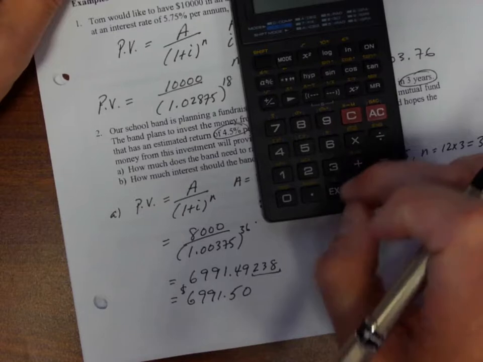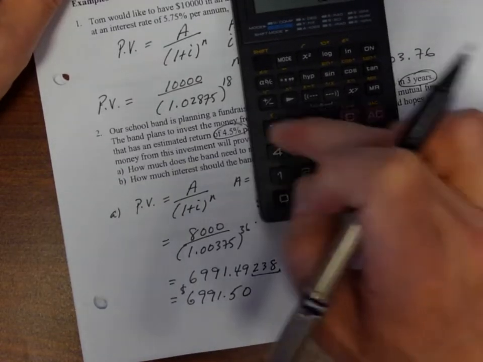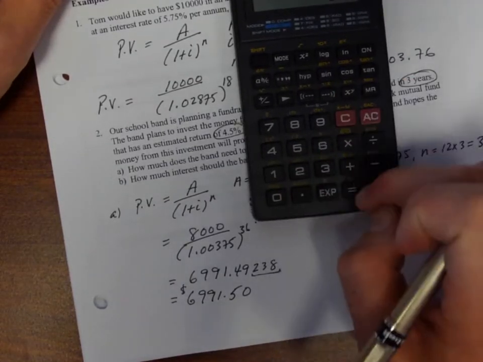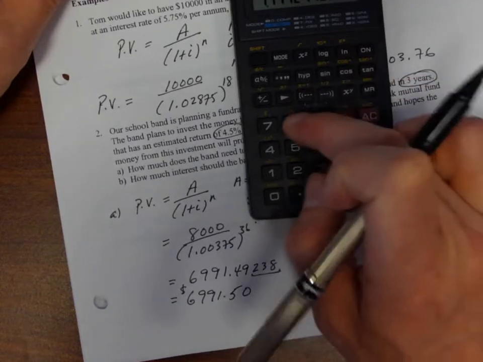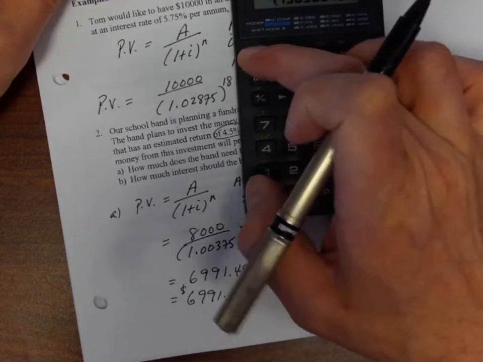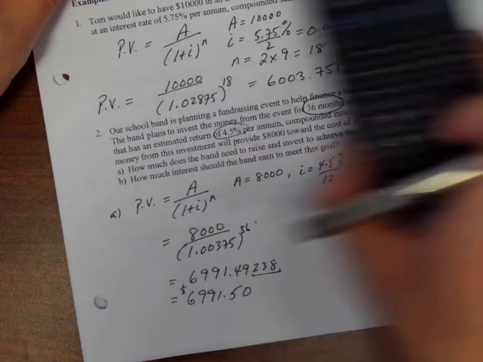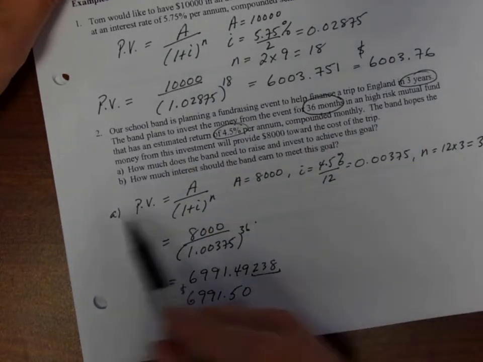Now let me just check that that works. So if I went about it and did it the other way, 1.00375, the exponent 36 equals, divided by 8,000, 1 over the inverse, and it works. Okay, not inverse, sorry, reciprocal.